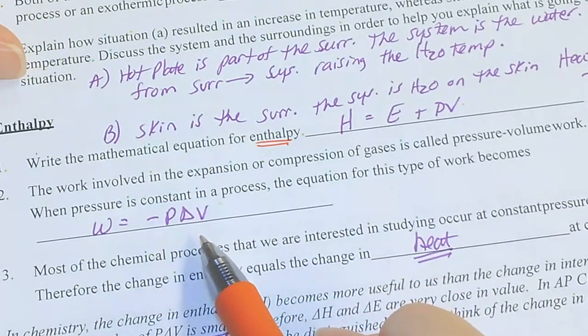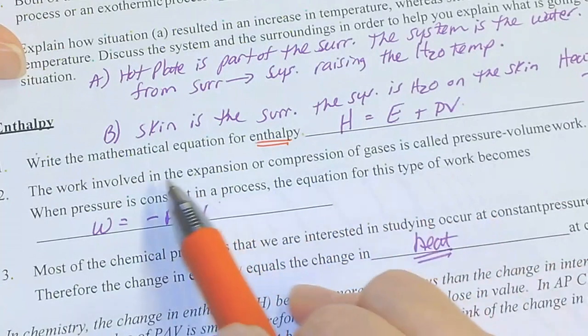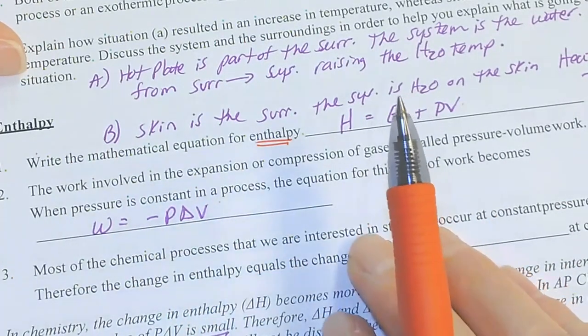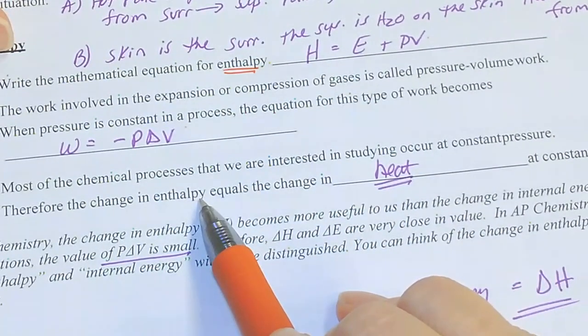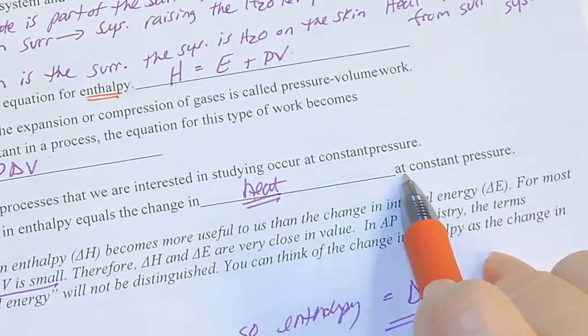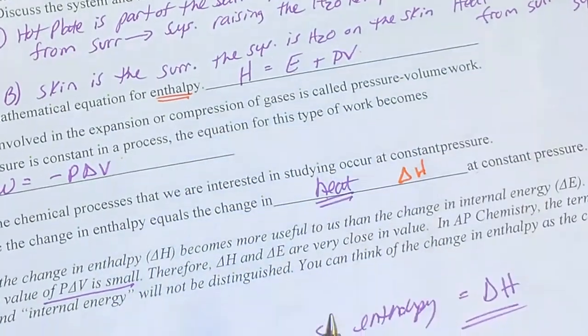So when you've got a pressure that's constant in a process, the equation for this work becomes pressure-volume work. Most of the processes we deal with are changes in enthalpy at a constant pressure. So we've got heat at a constant pressure. So that's going to give us our delta H term.